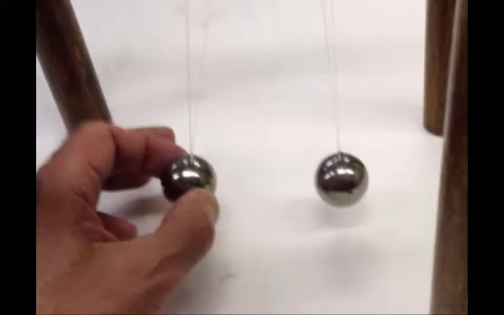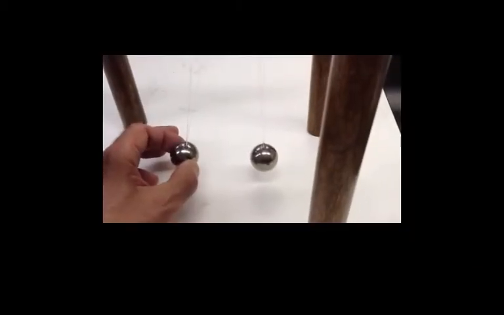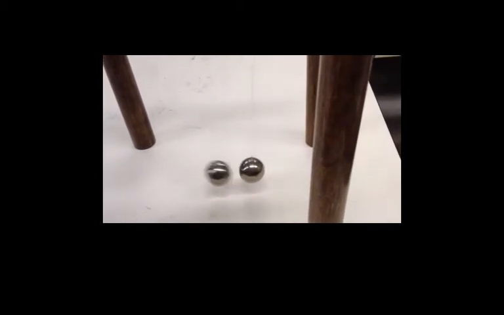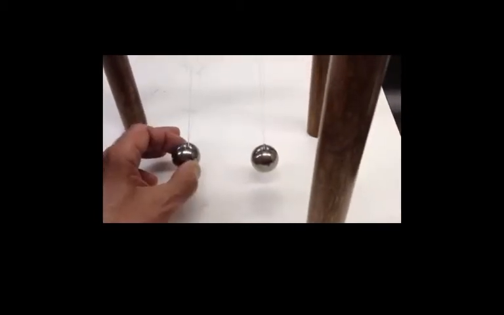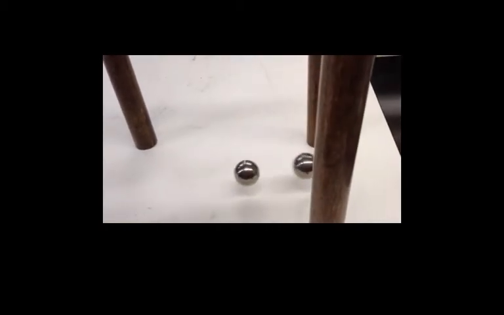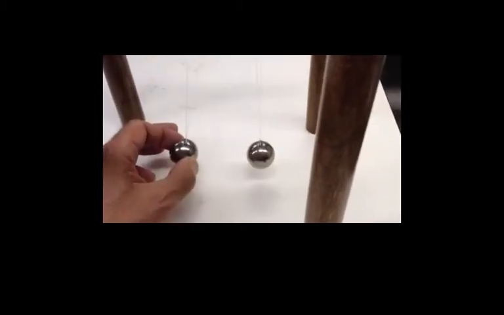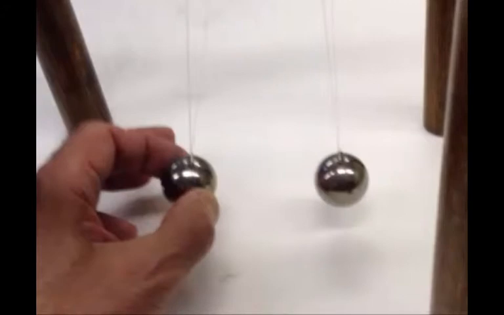Let's just take the case of two balls, one of which is just hanging stationary vertically down, and the other ball, the one on the left, we pull back and we let go, and let's see what happens. So what you notice is that the ball that was initially stationary acquires some momentum, some velocity, and hence some momentum, and the ball which was initially moving comes essentially to rest.